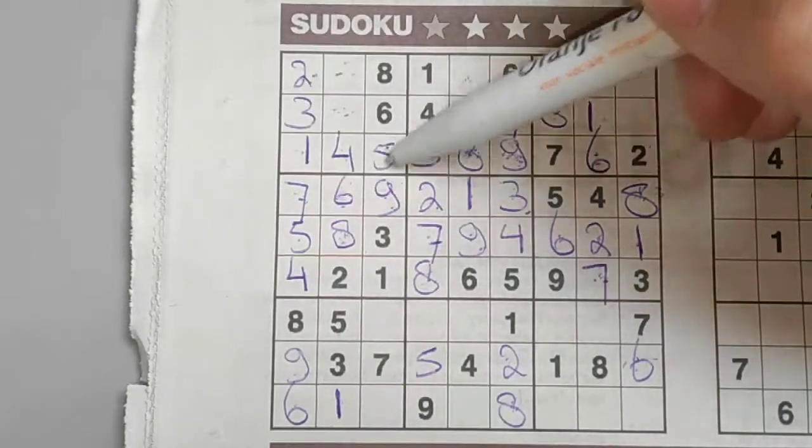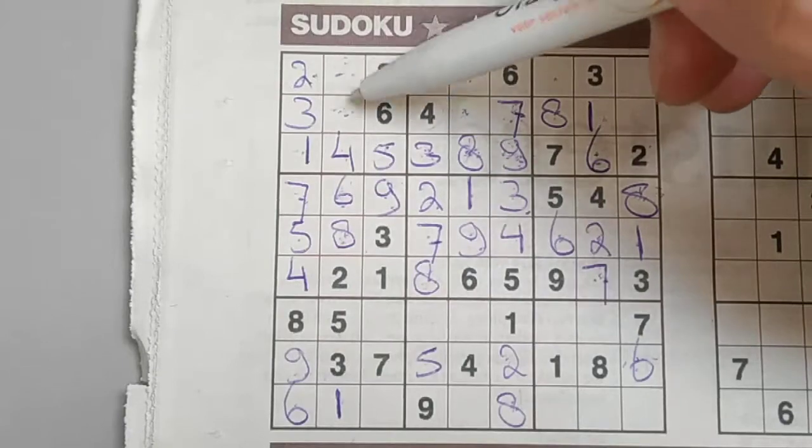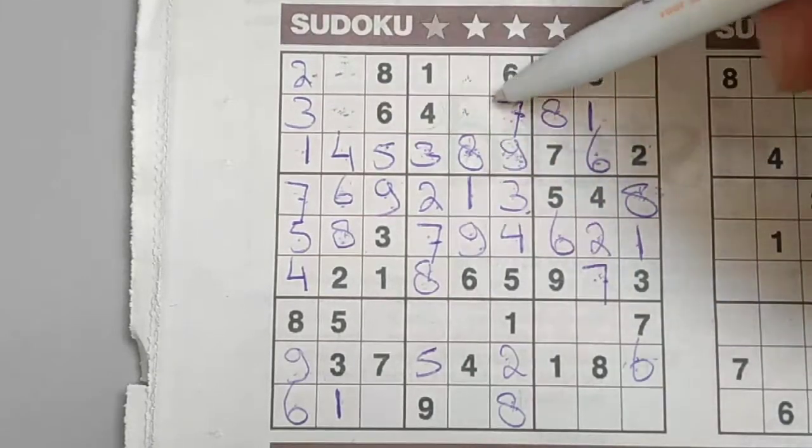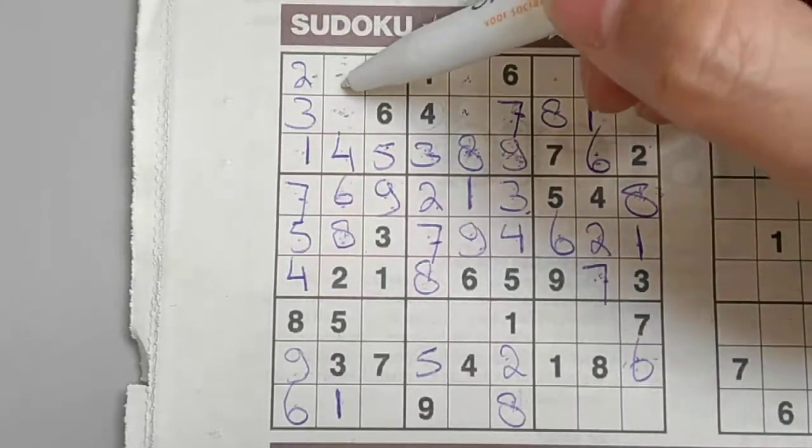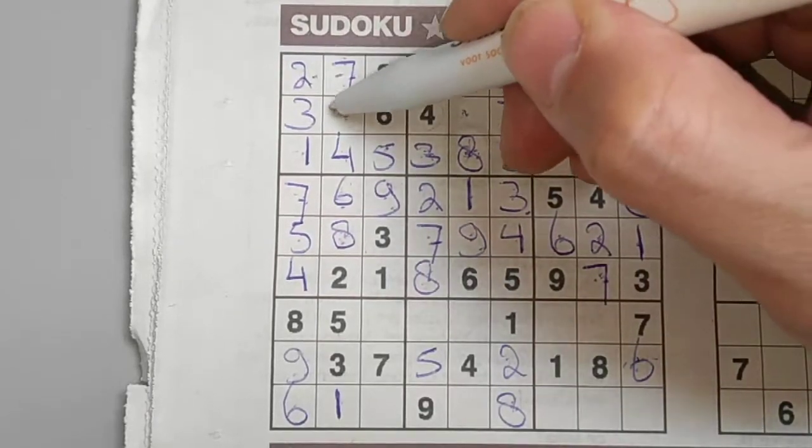2 missing numbers in this big square for the numbers 7 and 9. We have a 7 there, so no 7 here. 7 should be here, and the 9 goes there.